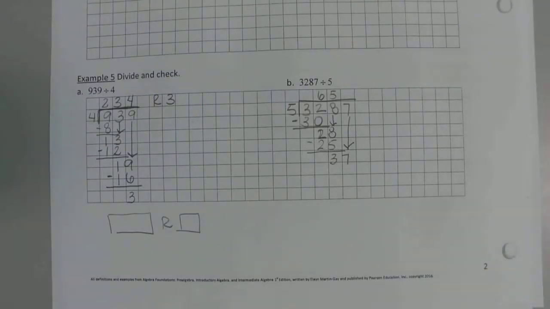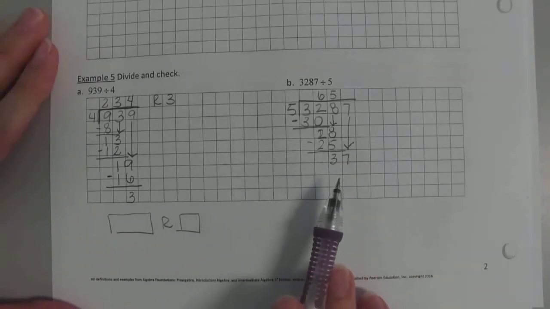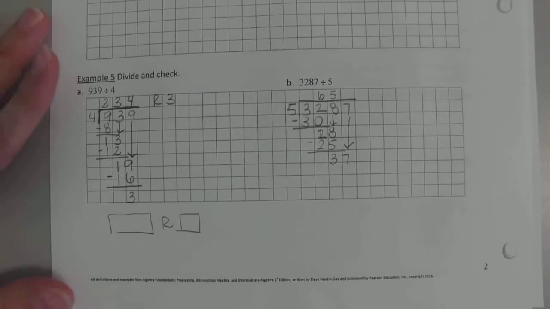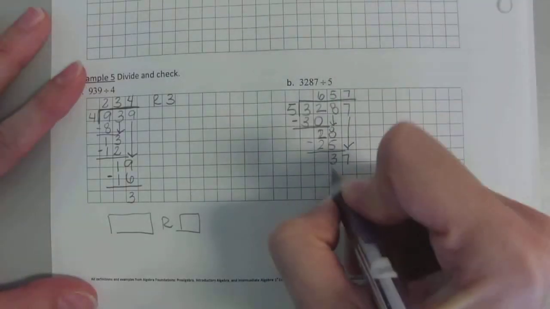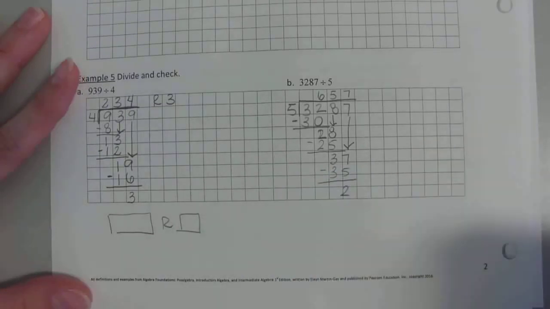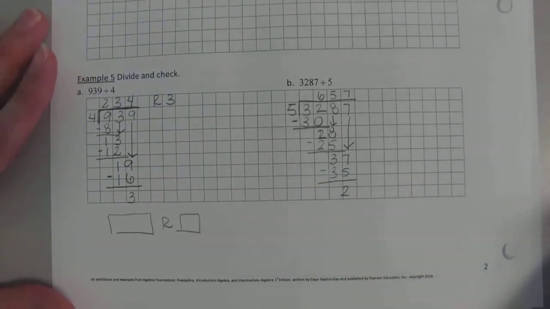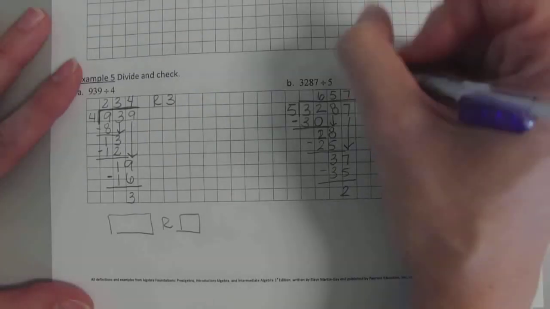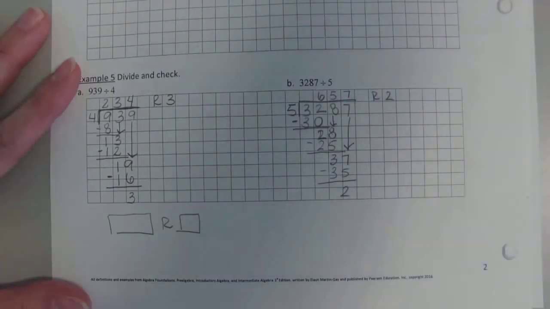Bring down your 7. As I was going to say, we already know 5 times 5 is 25. We already know 5 times 6 is 30, right? So one more 5, 5 times 7 gets us 35. So look at what you've already done, because a lot of times that will get you closer. So it will be 7, and we'll have 35. So what does our remainder end up being, guys? 2. So we just did that, guys. 3,287 divided by 5 is 657 with a remainder of 2.